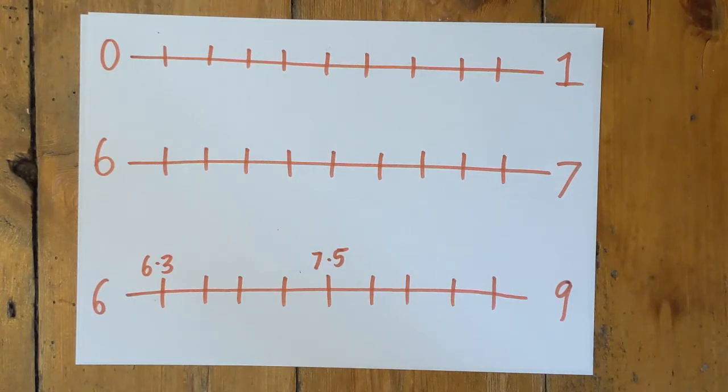If you are printing it off, then you just need to fill out the missing numbers. If you don't have a printer at home like Miss Frain, then you can just draw your number lines out nice and neatly, and that's probably a good idea because then you can add on as many numbers on the intervals as you want to.